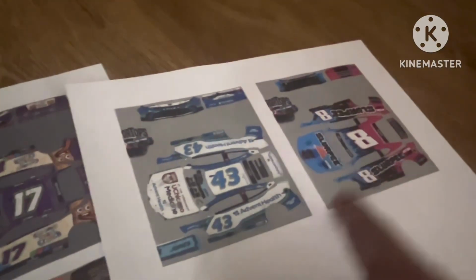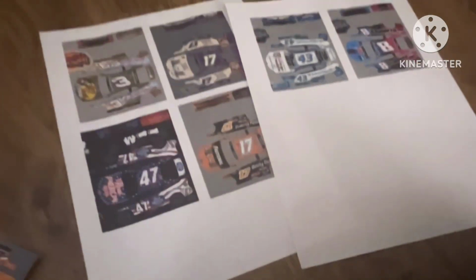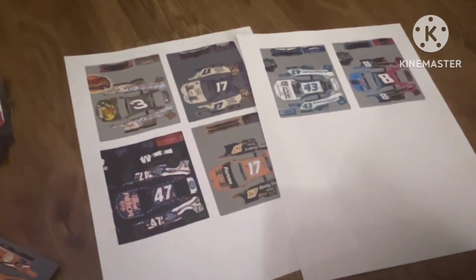I think I'll make one of the Buschers, the Cinnamon Toast Crunch or the Bodyguard one. Probably a Stenhouse Real American Beer car, and maybe a Kyle Busch Slurpee. Probably not going to make the Air Jones. We'll see what happens.